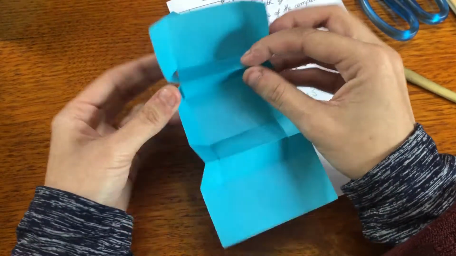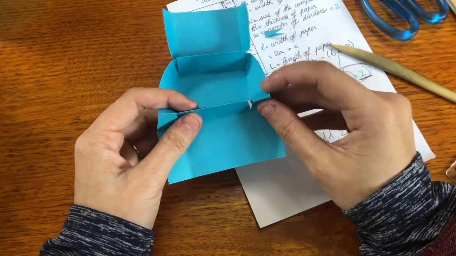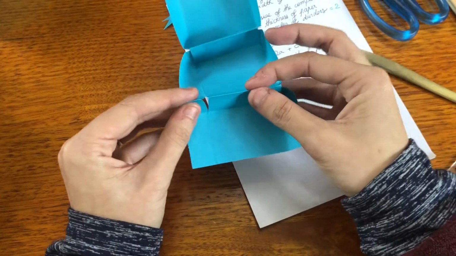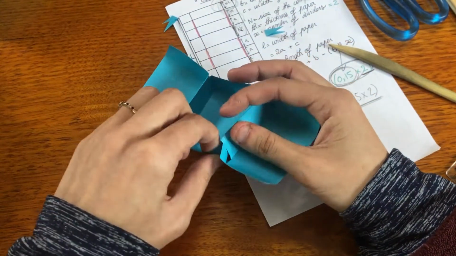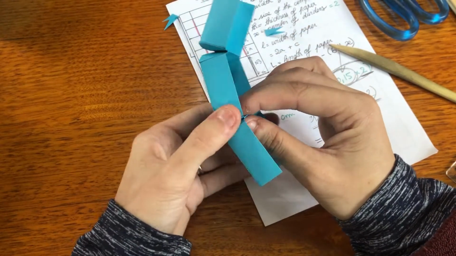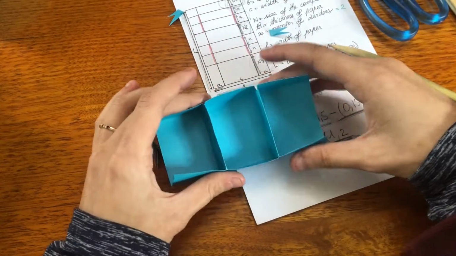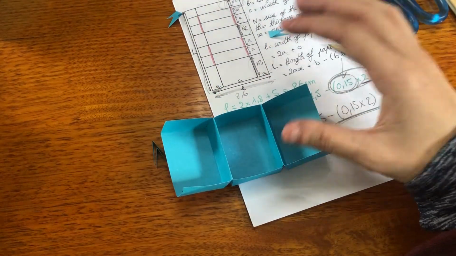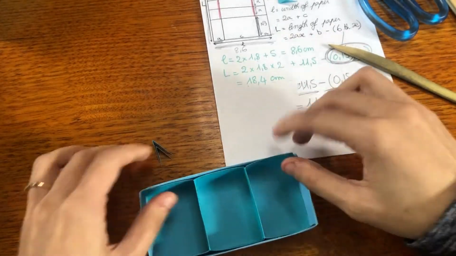And see, it's already coming to life. It's actually easier with thicker paper somehow. Anyway, and that's your divider. So that should fit. Perfect.